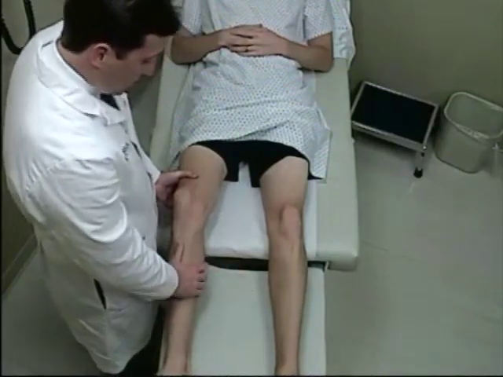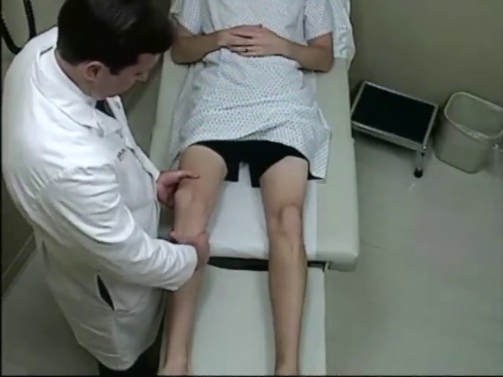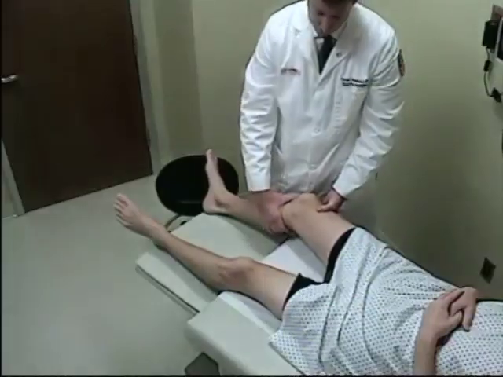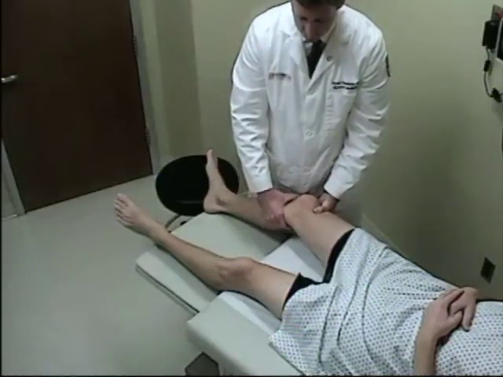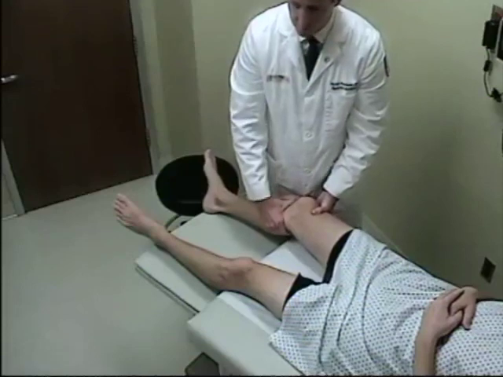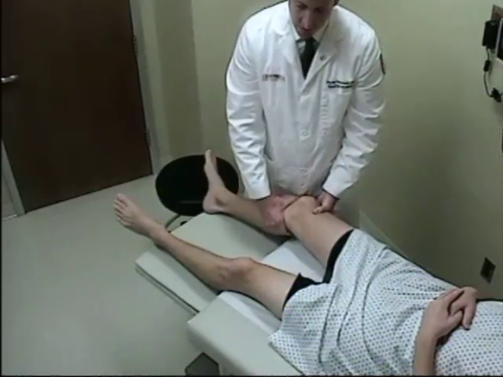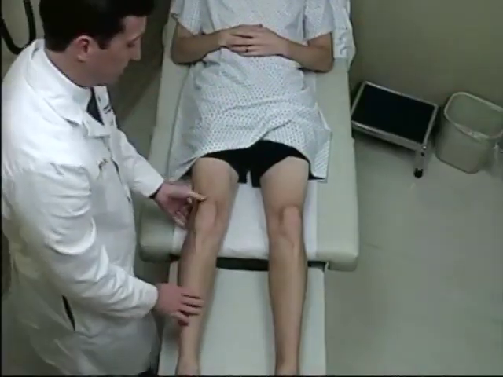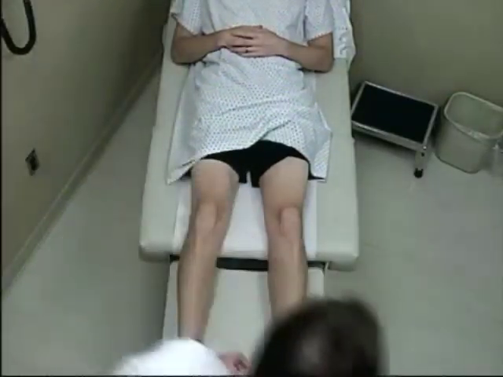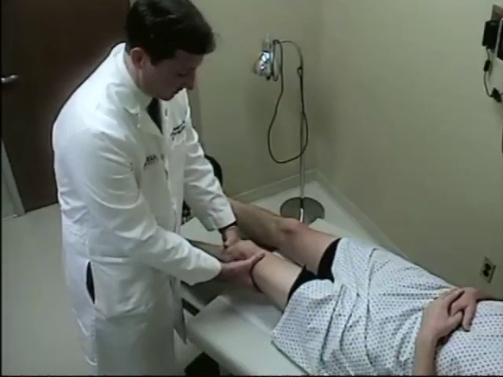Your caudal hand will grab the knee with thumb near the tibial tubercle, and you will pull in an anterior posterior direction, again feeling for a good solid endpoint and degree of movement, and that's assessing for the anterior cruciate ligament, and you would assess left versus right.